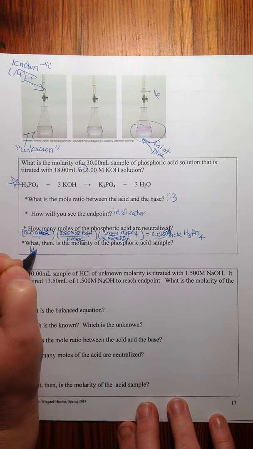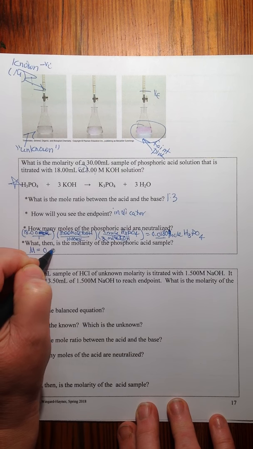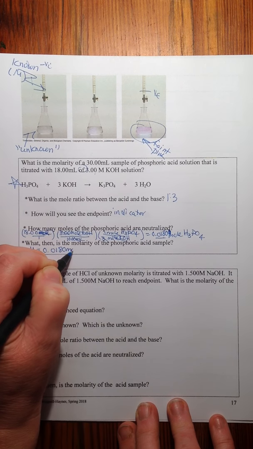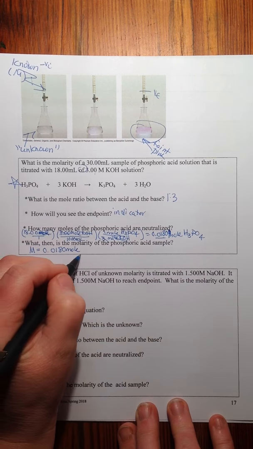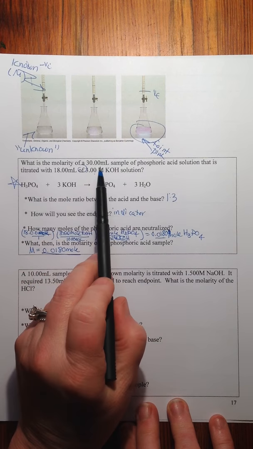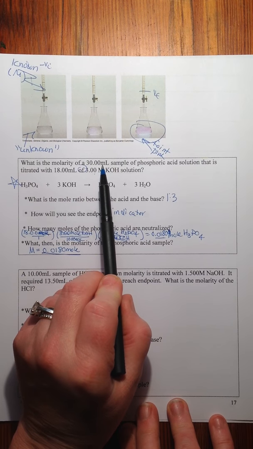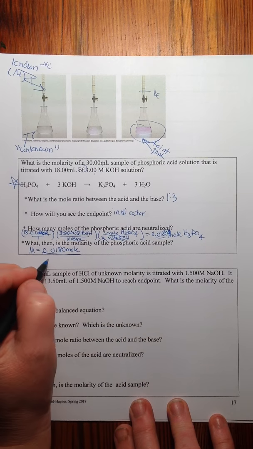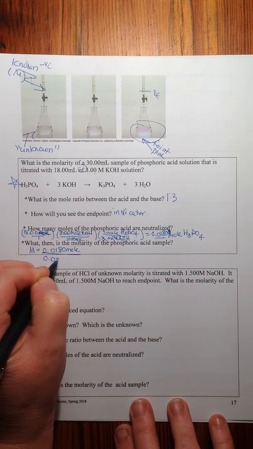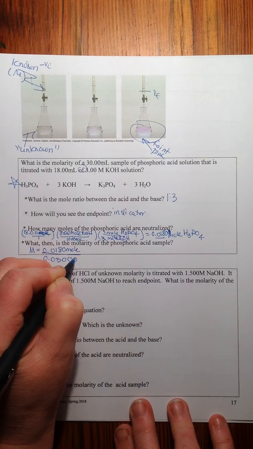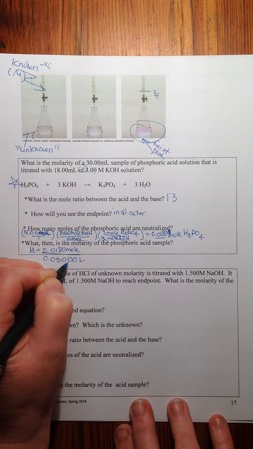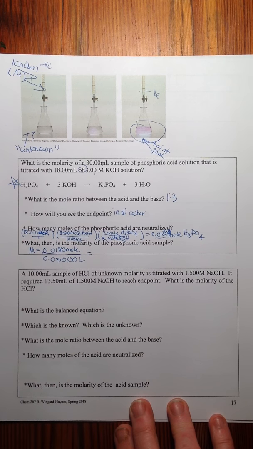Okay, so the molarity is going to be 0.0180 moles of phosphoric acid divided by the phosphoric acid solution in liters. So we're going to convert that to liters. 0.03000 liters. 1, 2, 3. Okay, so we're good there.